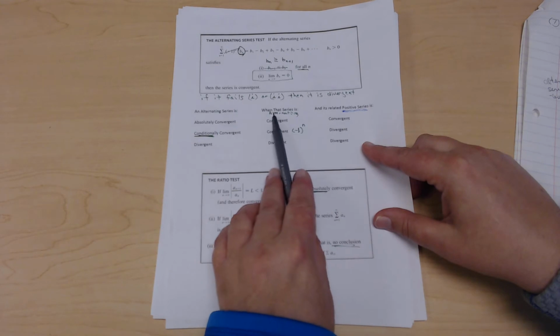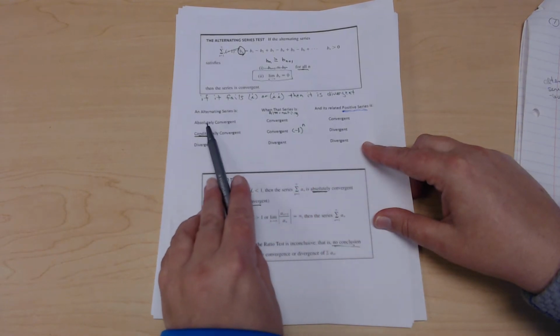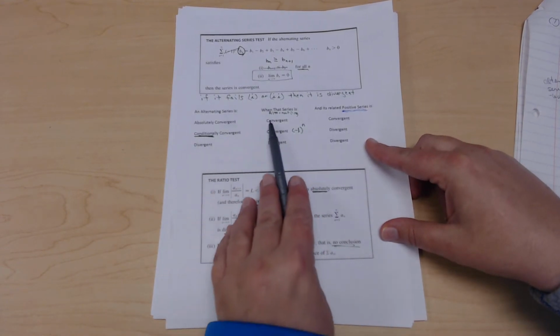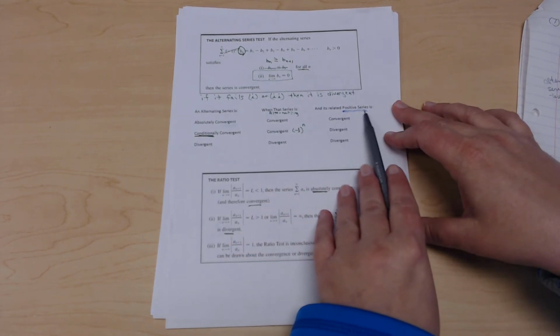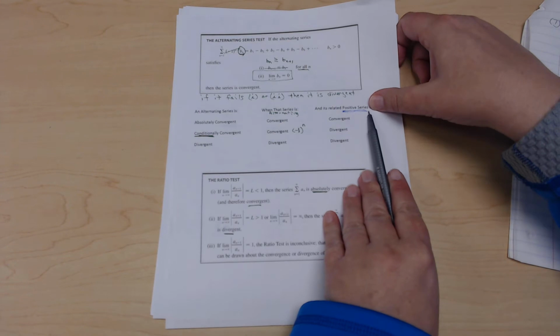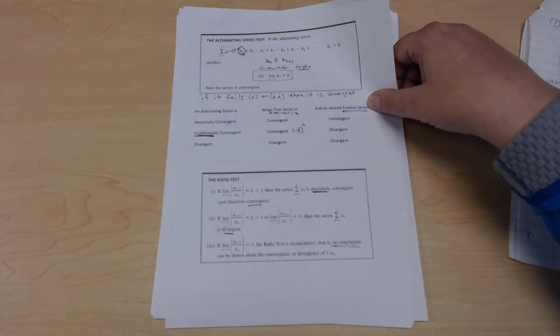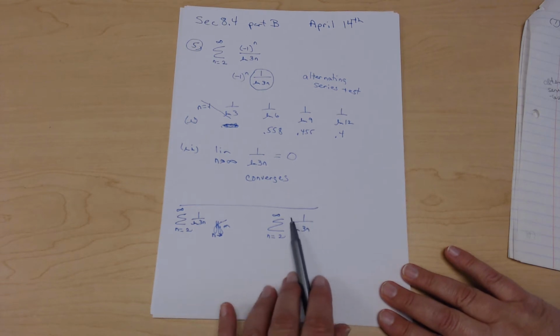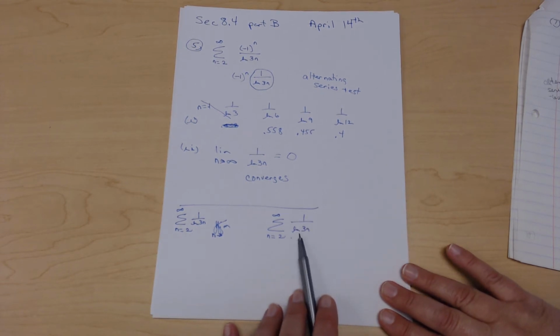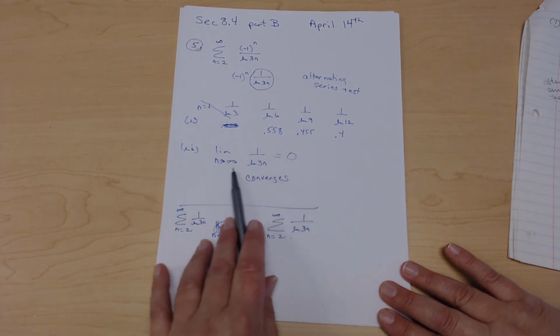If the alternating series converges, it's either absolutely or conditionally convergent. How do I decide which one? I have to take a look at just the positive series. Now, you could say, hey, didn't I do that right here?